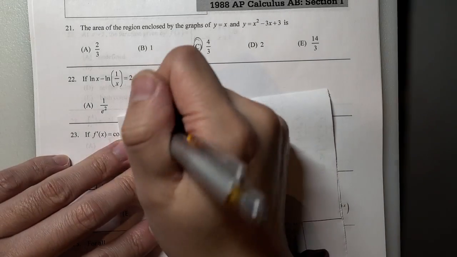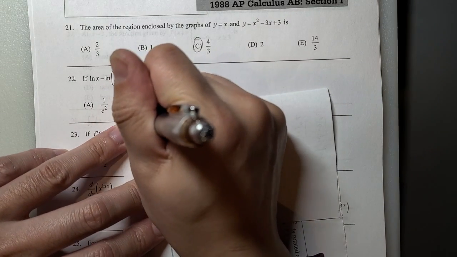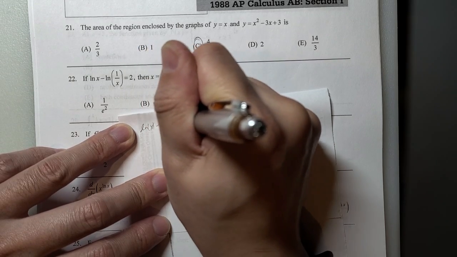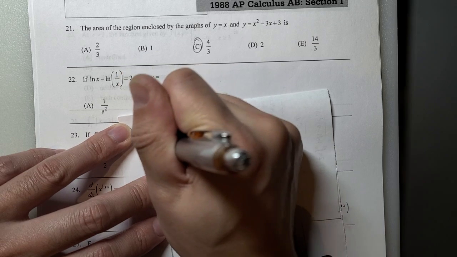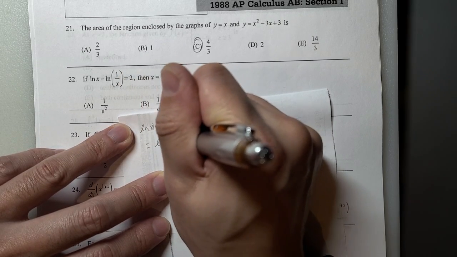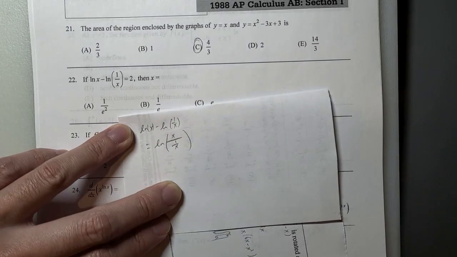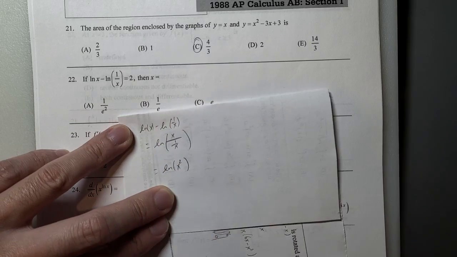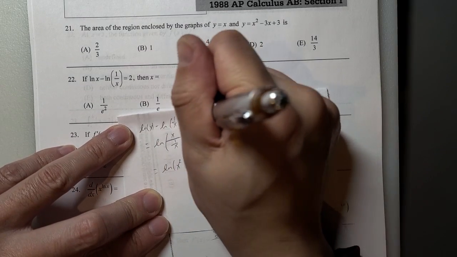Because remember, difference of two logs, so ln x minus ln of 1 over x, that's equal to ln of x over 1 over x, which is equal to ln of x squared. Okay, so this side's equal to 2.